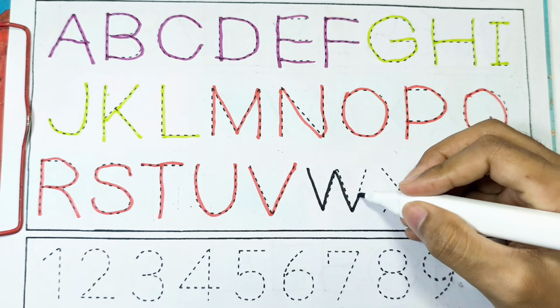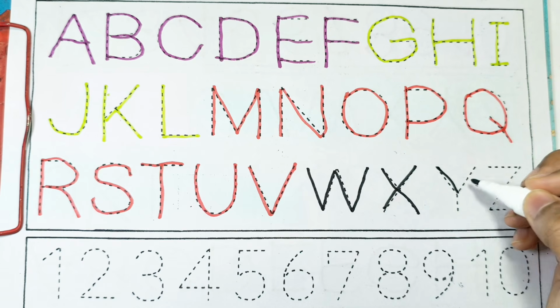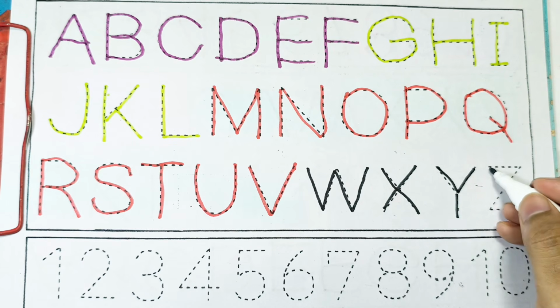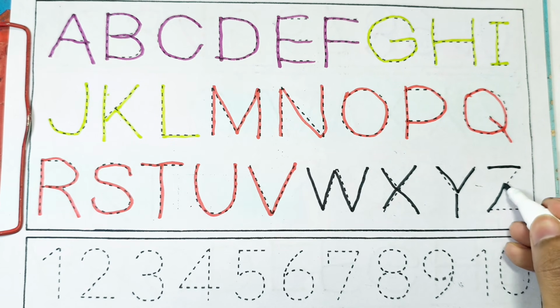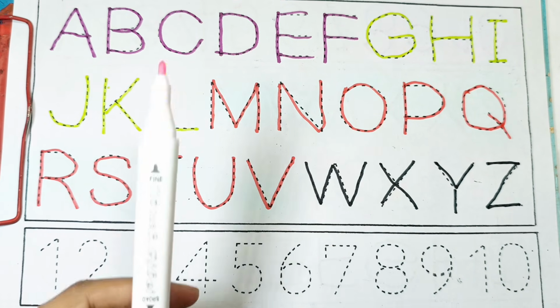W. The next one is X. Y. The last one is Z. The next one is numbers. Now we're writing numbers. Pastel pink color.